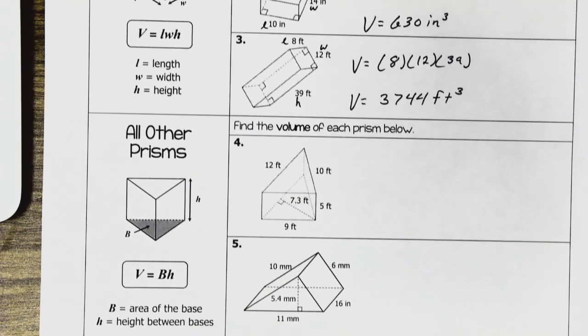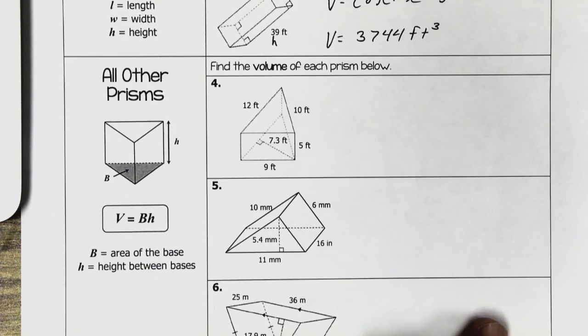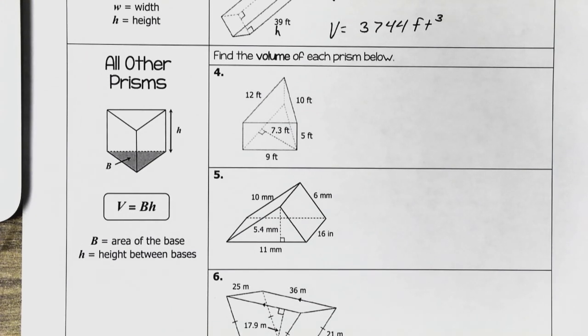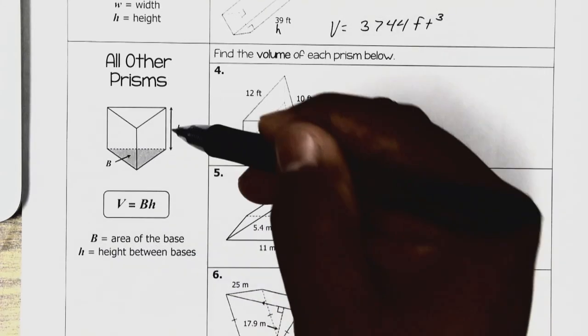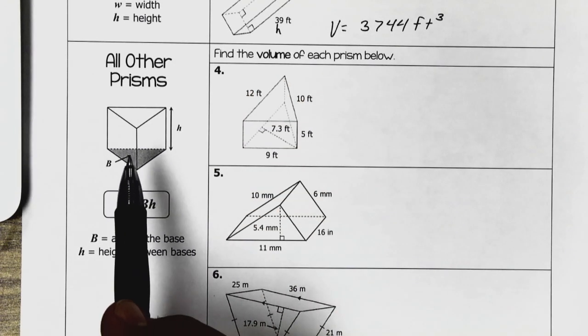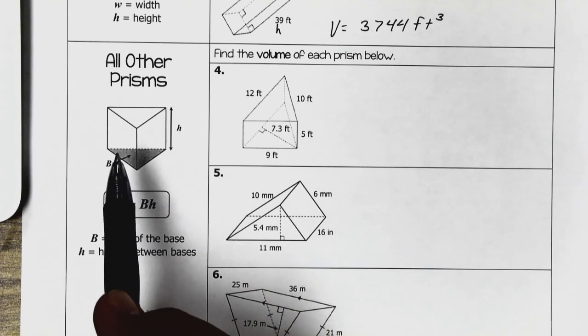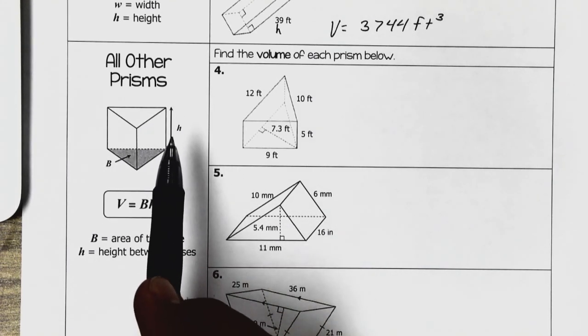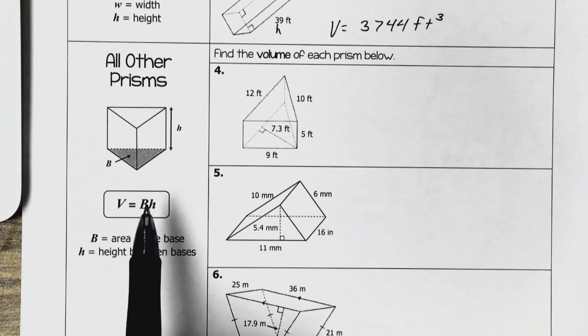Now, the ones that are a little tricky, but not too tricky, are all of the other prisms. This is going back to the triangular prisms, the trapezoidal prisms, the hexagonal prisms, pentagonal prisms, and so forth. You have to get big B again, which is the area of the base, times H, which is the height of the figure. Remember, the height is the distance between the two bases. So if this base is a triangle, all we have to do is get the area of the triangle and multiply it by H. Volume equals base times height.